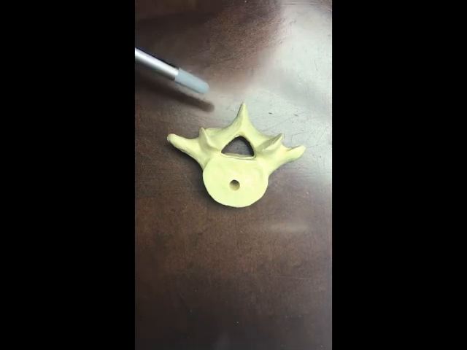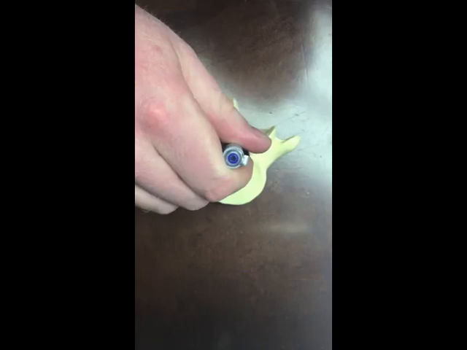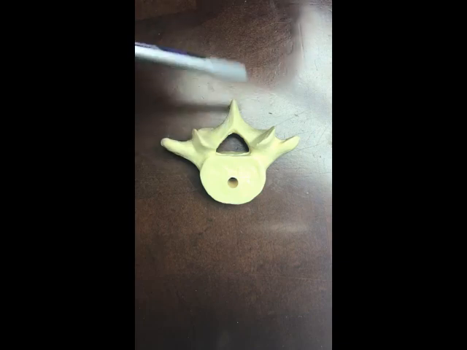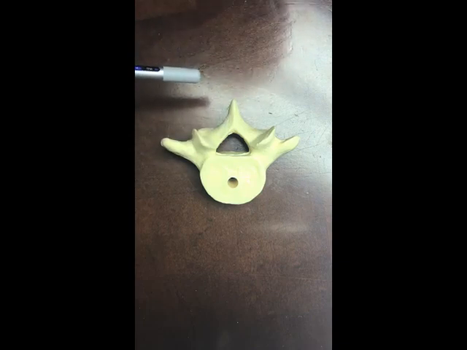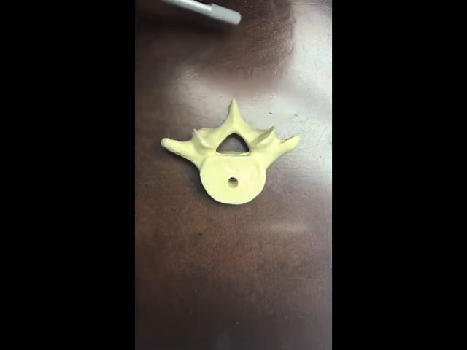Now the contents of the foramen are the spinal cord, which runs directly through. Then you have the meninges, which are those connective tissue layers that surround the brain and spinal cord. Those are running through. You have some vertebral vessels, some adipose tissue, and then the spinal roots, which are coming off the spinal cord at each level.